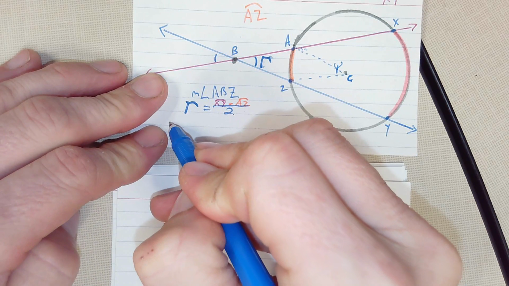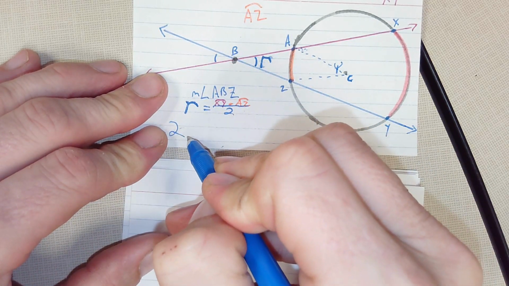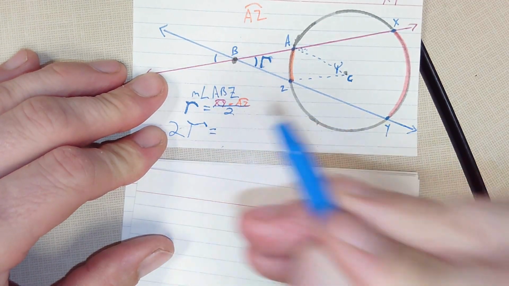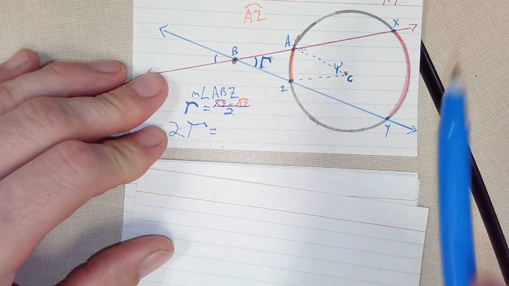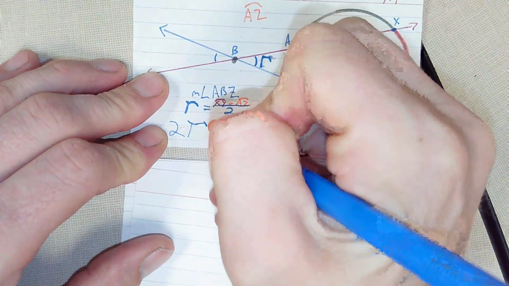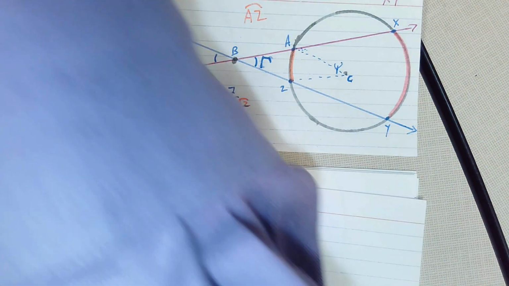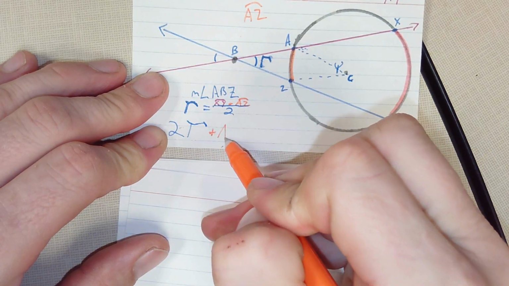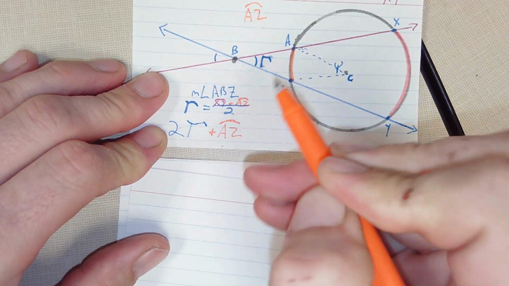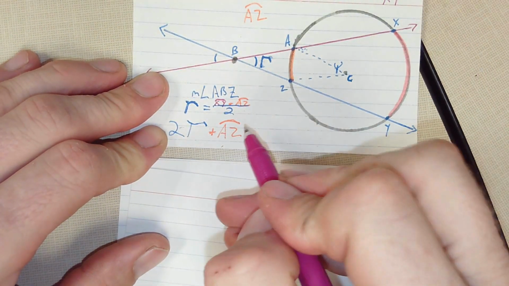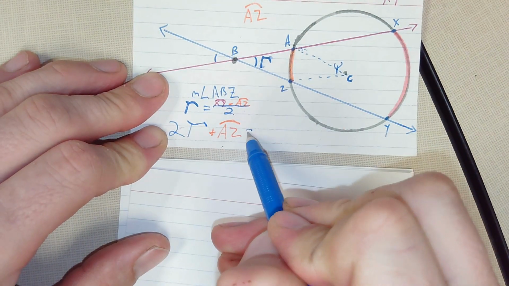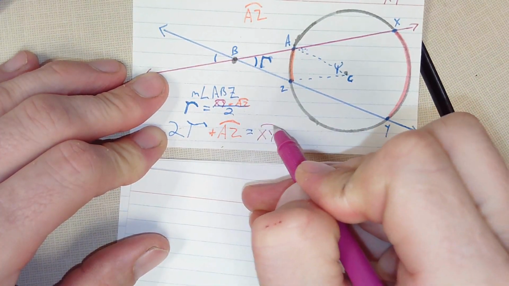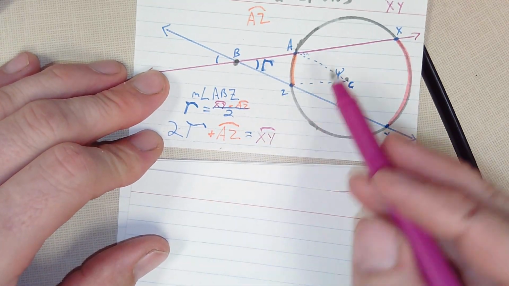So it'd be 2 times uppercase gamma equals, and then if we were solving for the xy, we would have to add a z arc measure to it, and then that would equal our xy arc measure. All right, so that's how you do that in this instance.